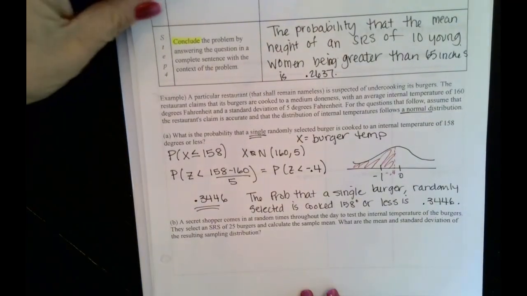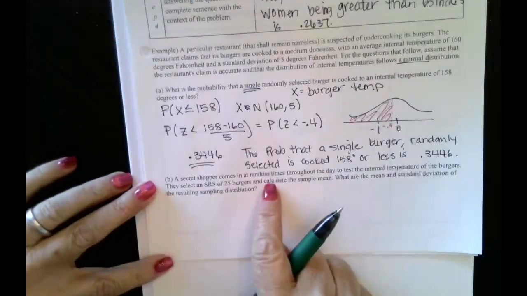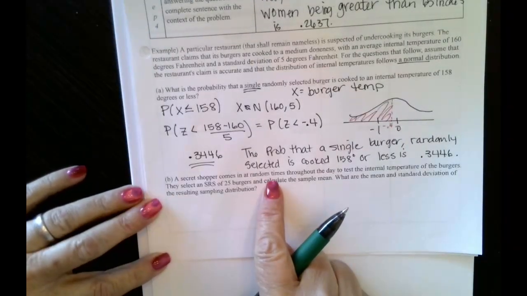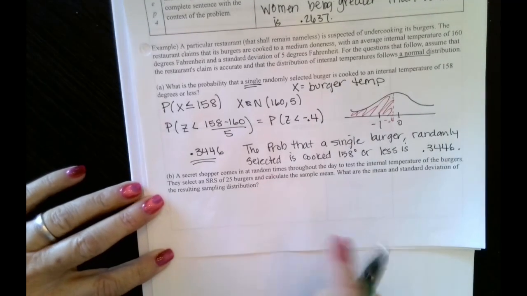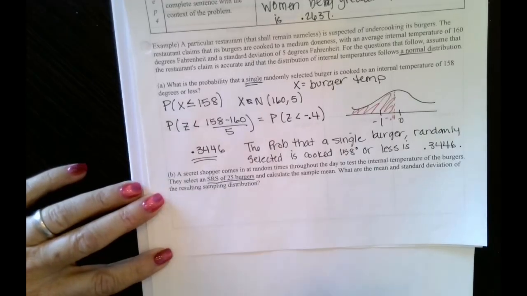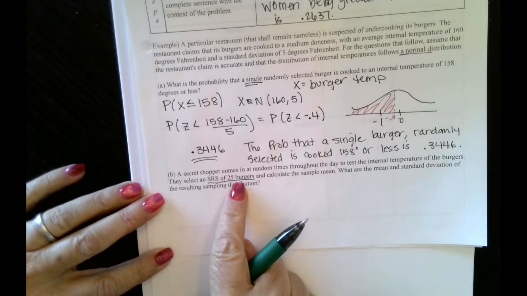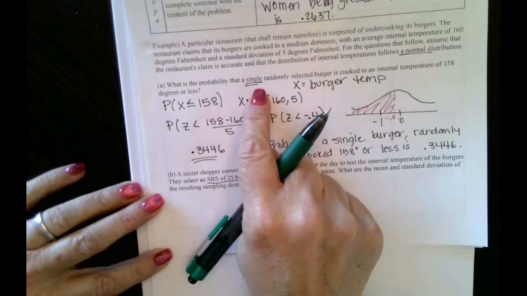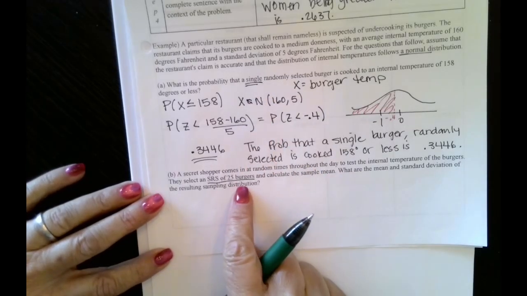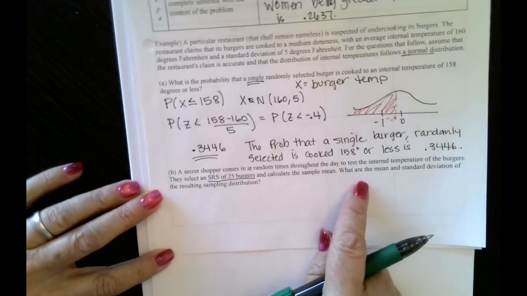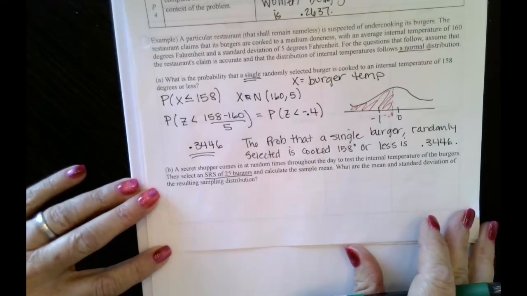All right, so now it says a secret shopper comes in at random times throughout the day to test the internal temperature of the burgers. They select an SRS of 25 burgers. Okay, so now we've got more than just one. So we're single, now we have more than one, and calculate the sample mean. What are the mean and standard deviation of the resulting sampling distribution?